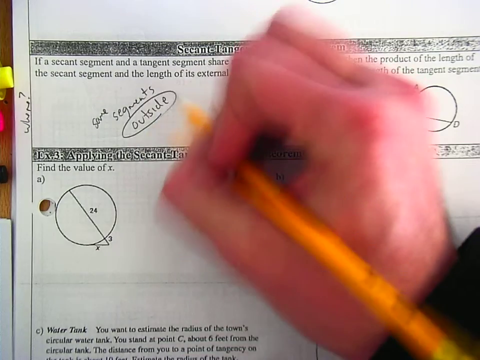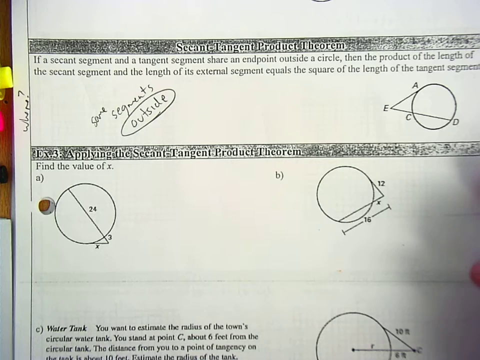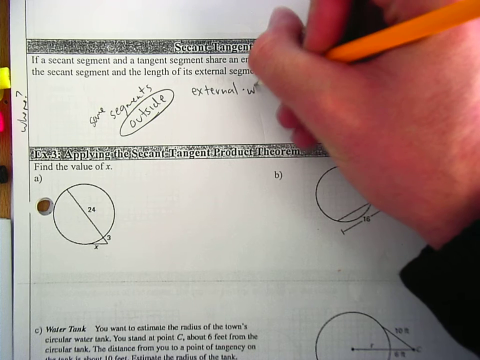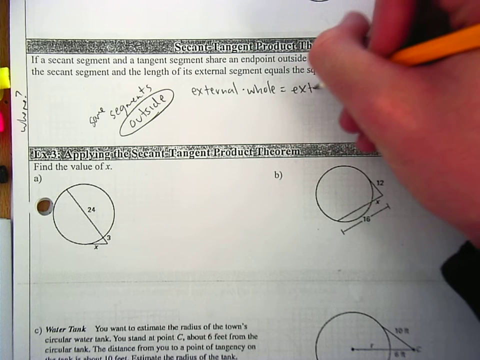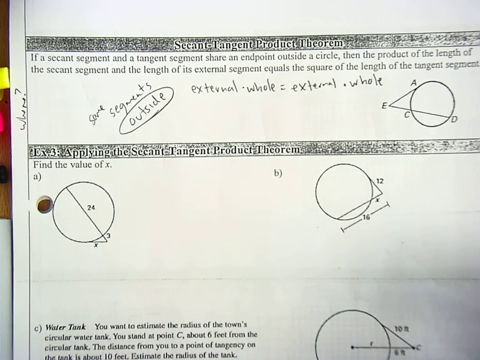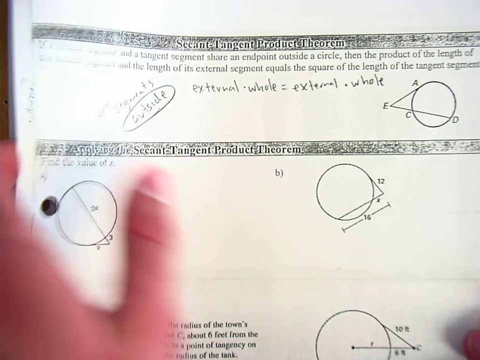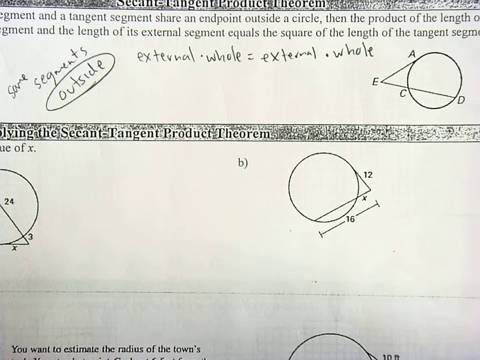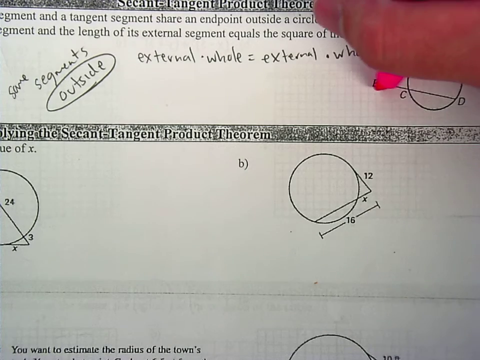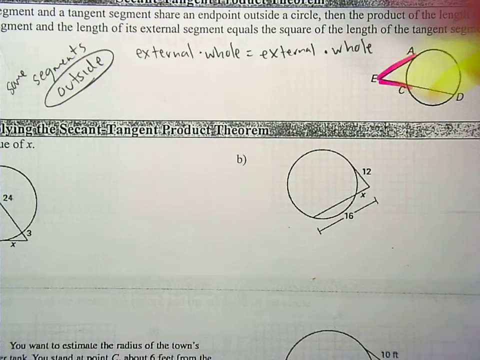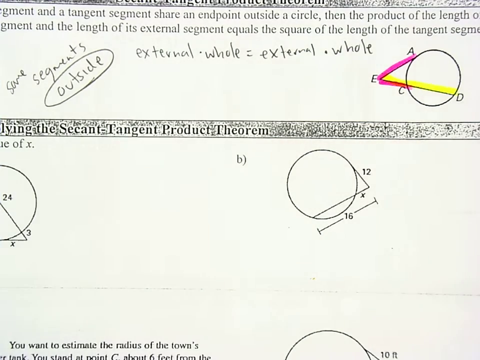And when they're outside, again, it's just like the last video, part two. We're still going to do that same formula: external times whole equals external times whole. That's the same formula that we just did, but this is a separate section for one reason only. If we look at this circle to the right, we definitely see the outside parts. Here's an outside part, here's an outside part, and we can even distinguish one of the wholes. It would be this ED right here, that segment ED.